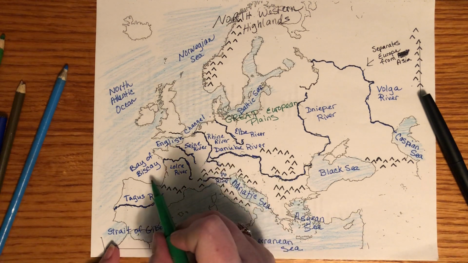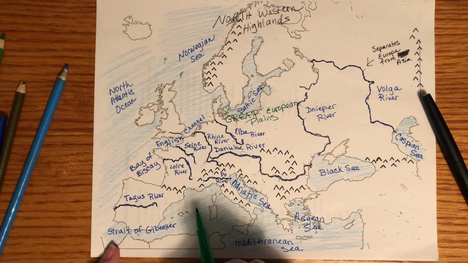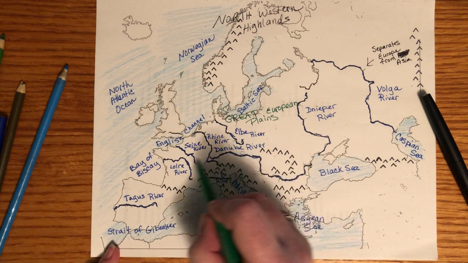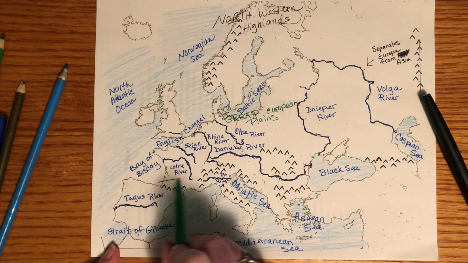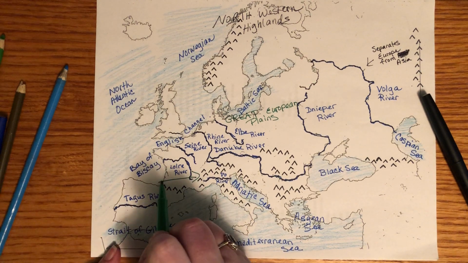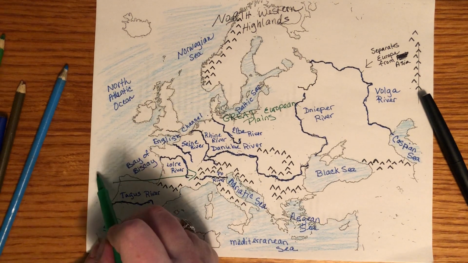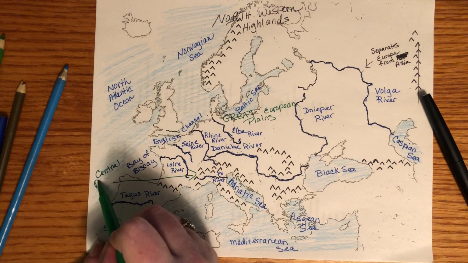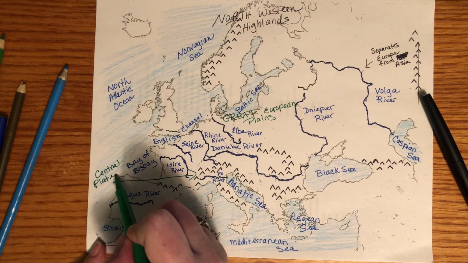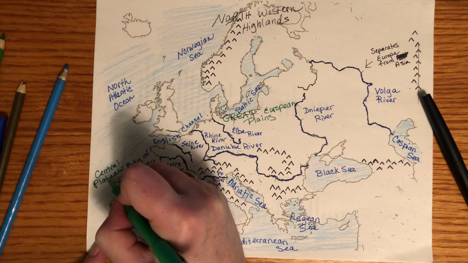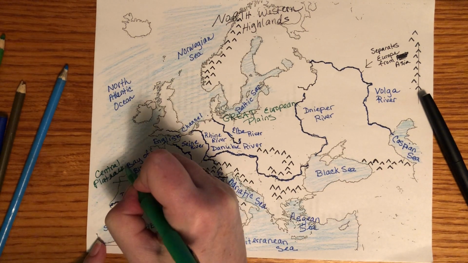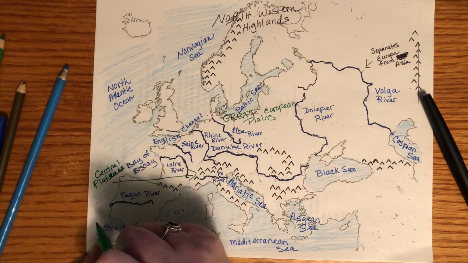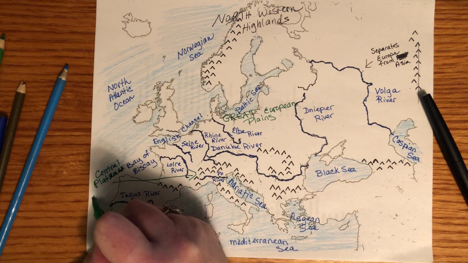And I'm going to put over probably where I have some better room, Central Plateau, or I'm just going to draw a big arrow. That way I have more room to write in later. Central Plateau and Southern Mountains.